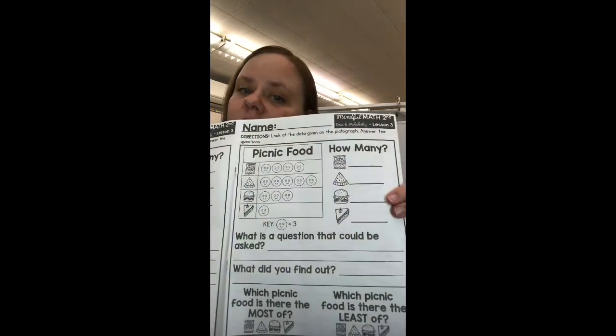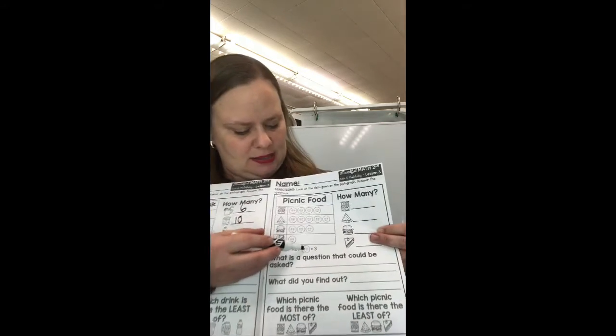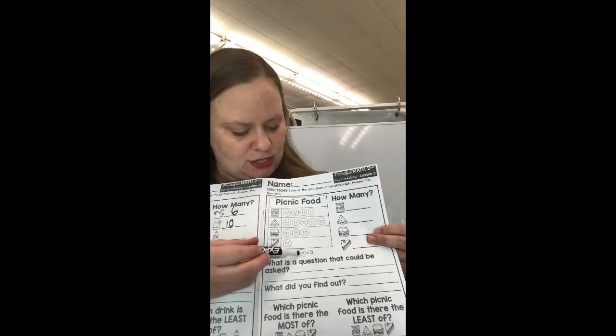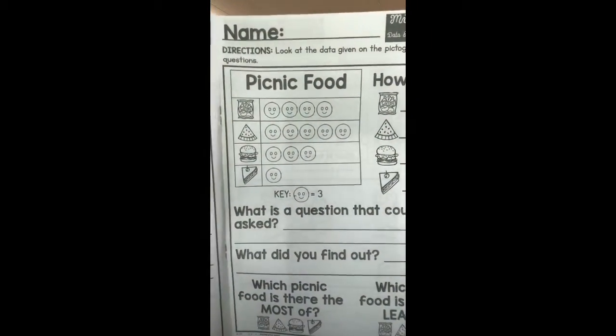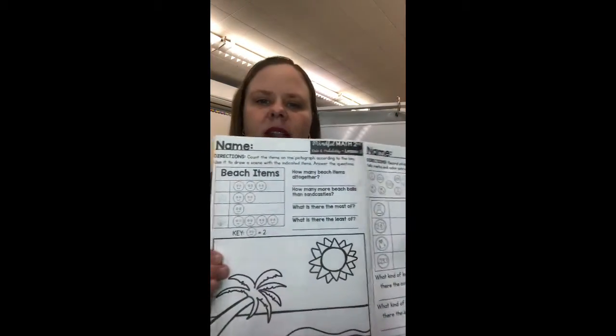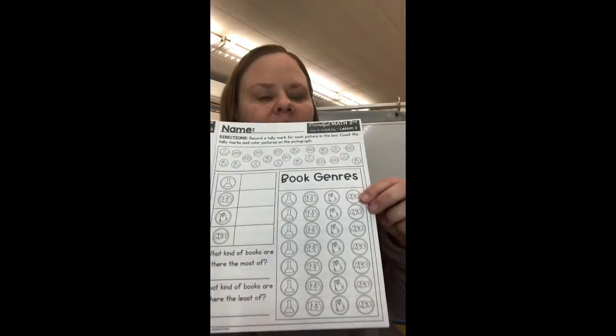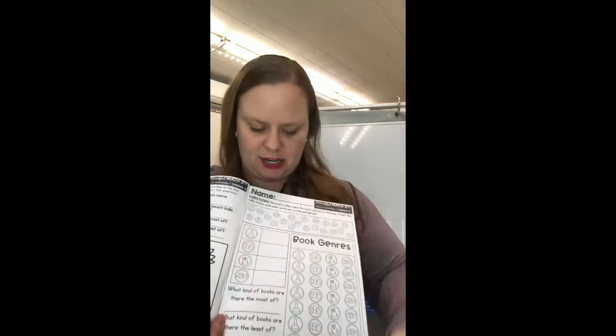Over here, you're going to do the same type of thing, but with favorite picnic foods. Except look closely always at the key. Each of those smiley faces tells you what you're counting by. And in this one, you're counting by 3s. There's a couple other examples. Some examples of at the beach, some things that you would see, and favorite book genres. So you have to count up on the top to find out how many of each book genre.